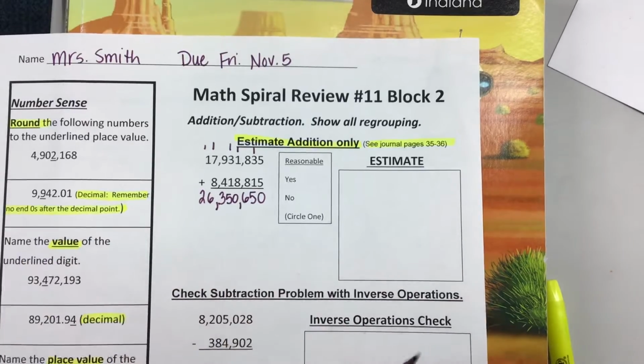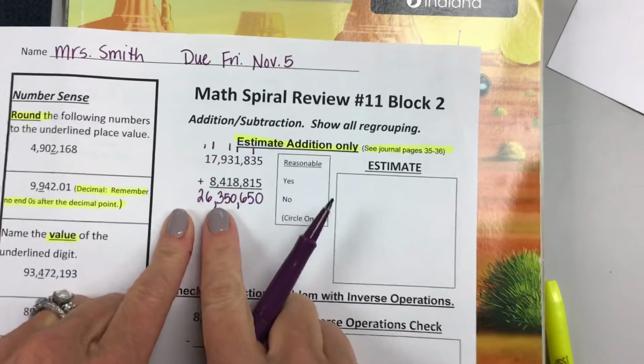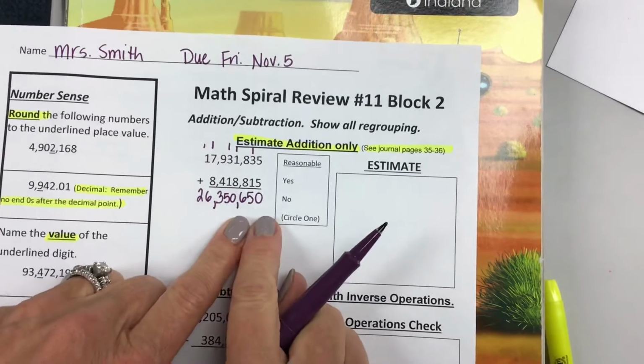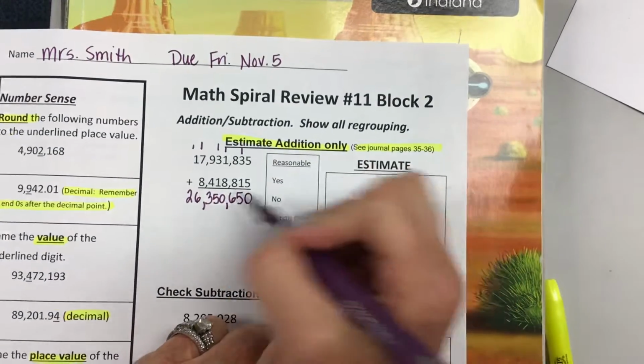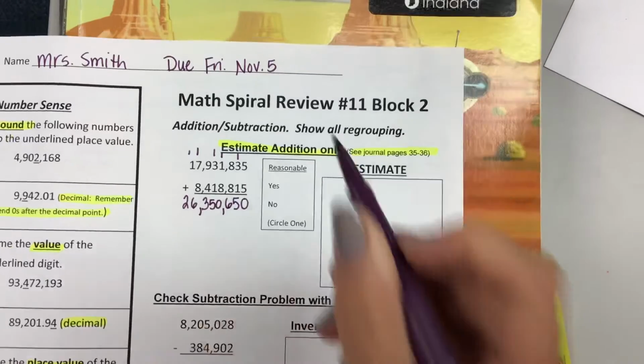Your answer, or sum, is 26,350,650. After you estimate, decide if that is a reasonable answer.